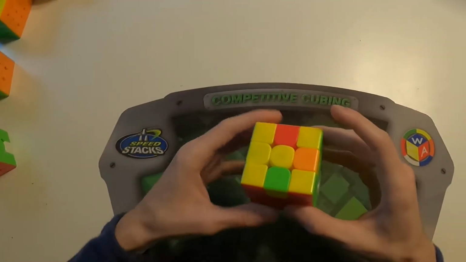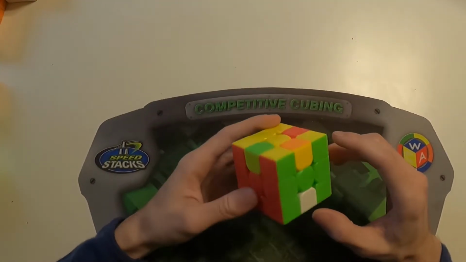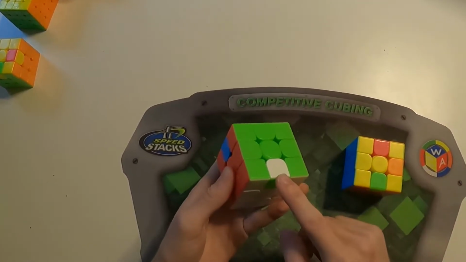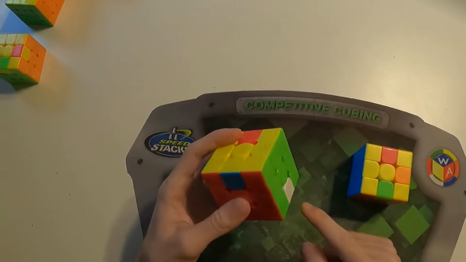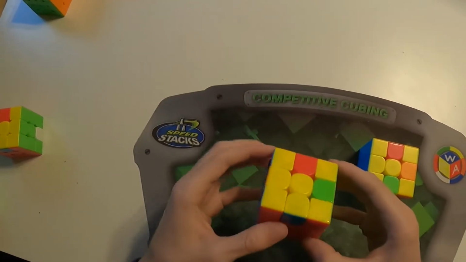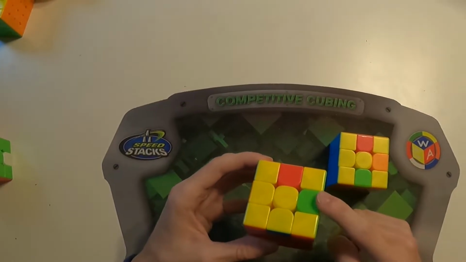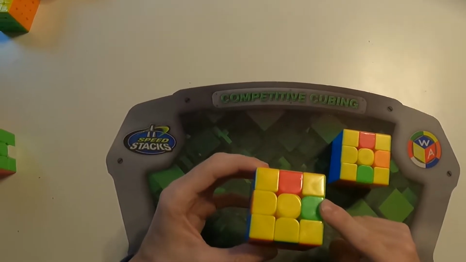And then if the flipped edge is here, you're going to want to do the alg for the flipped edge being here. So for this case here, instead of doing an S slice setup into this 3 cycle plus flip where the flipped edge is in the same spot, we actually need to go into this 3 cycle plus flip case, because now we have the flipped edge here, and this is where the flipped edge will be after the S slice setup.